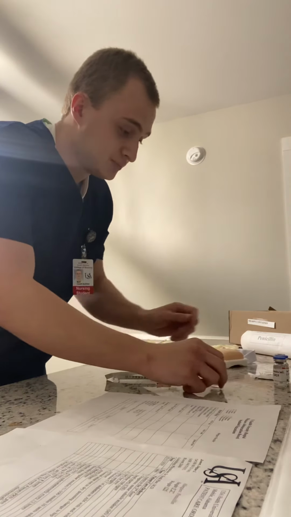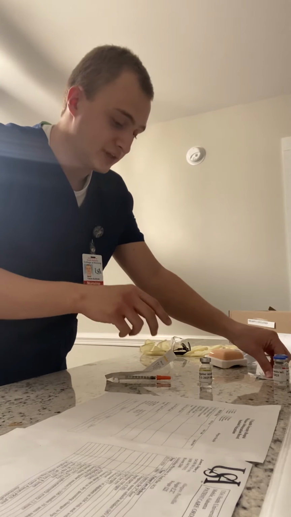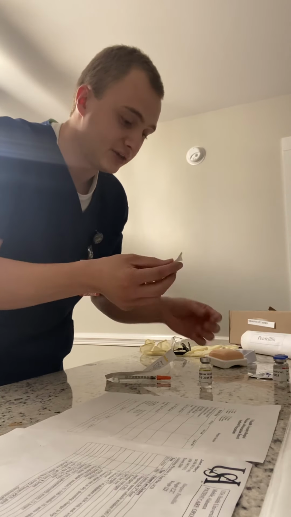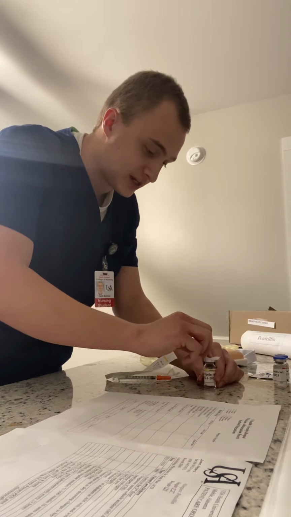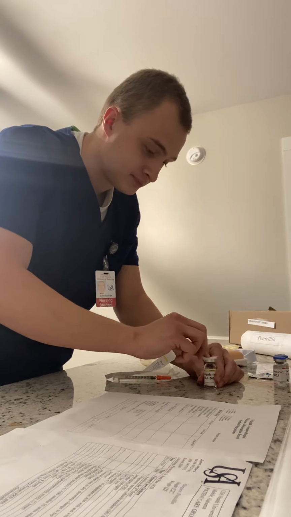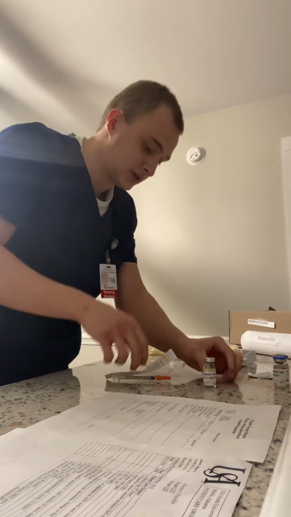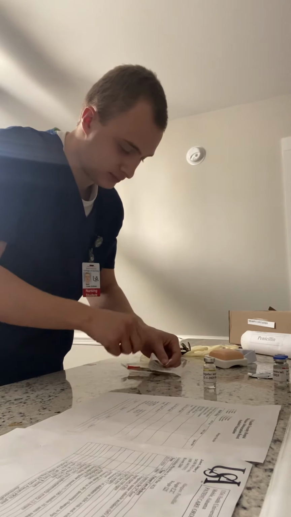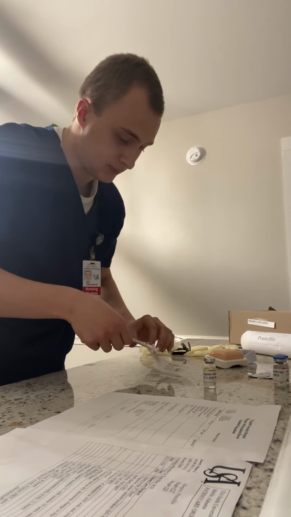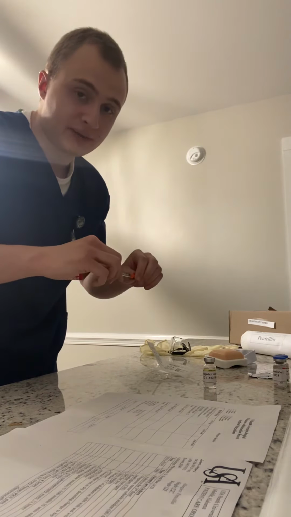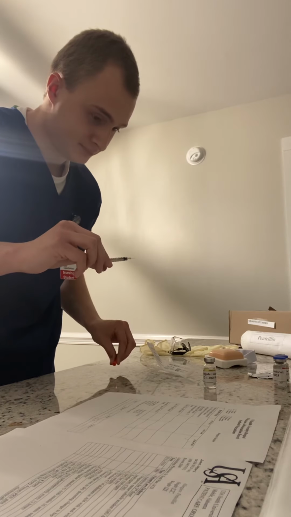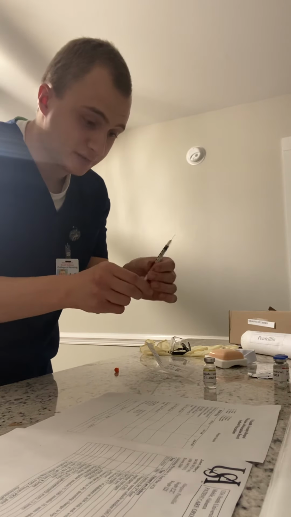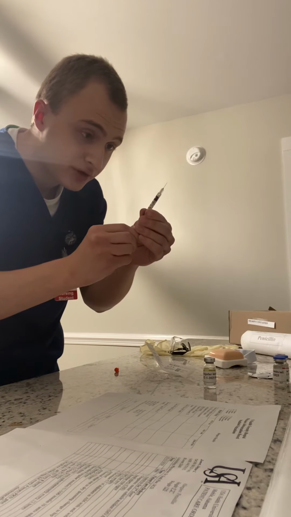Okay, next thing I will do is cleanse my vial with a brand new alcohol pad going in a circular motion. I will now remove the cap from my insulin syringe, withdrawing 10 units of air per the order.